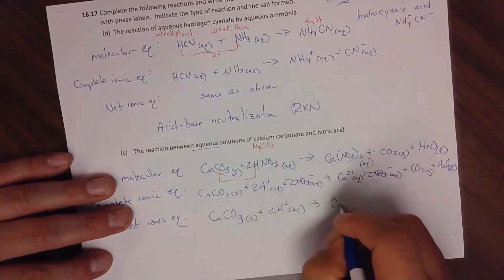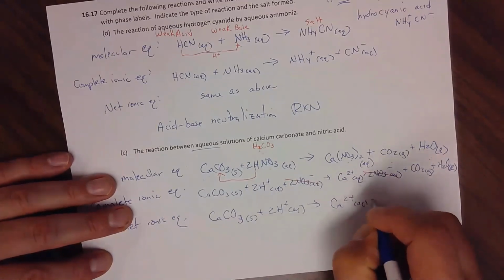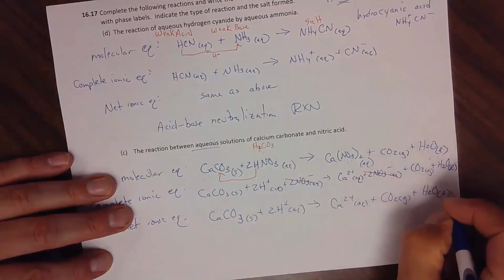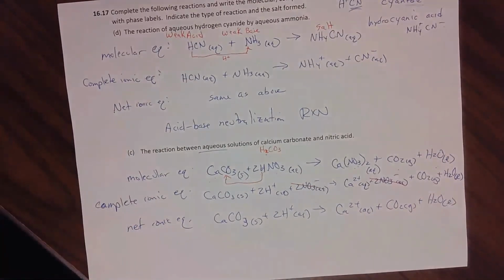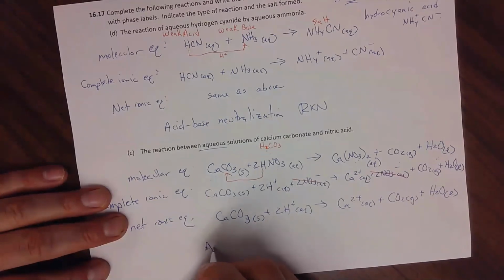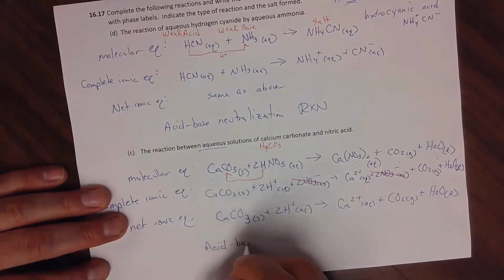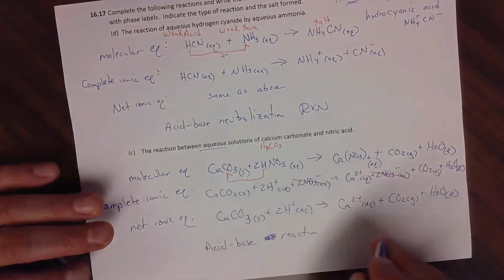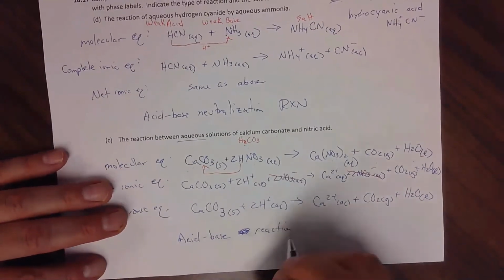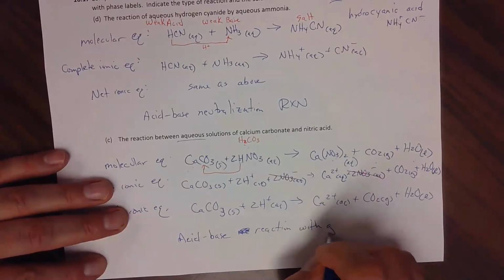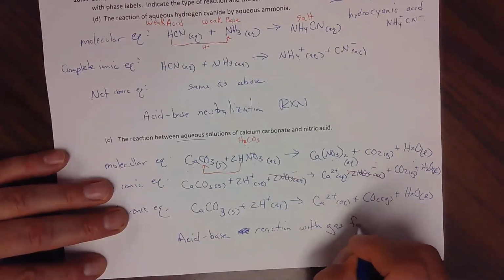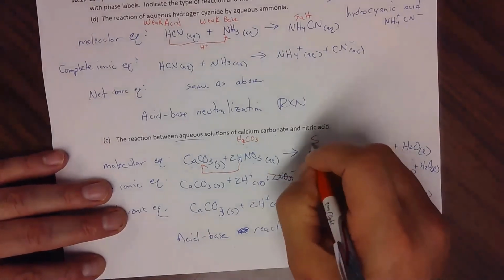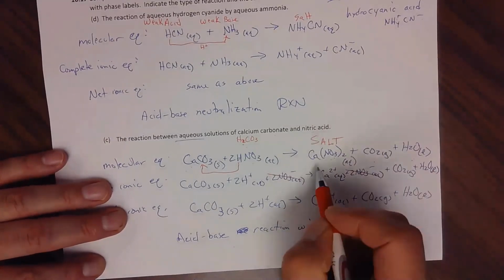And again, the net ionic equation is what we're generally going to work from when we're trying to quantify our chemical reactions. Okay. And this would be considered to be an acid-base reaction. It's a neutralization reaction, but we just say acid-base reaction with gas formation. And again, any acid-base reaction forms a salt. And so that is our salt.